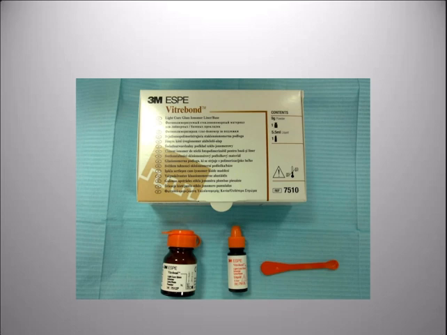So these matrix-forming ions are very important for the initial set. The initial set takes place within 2 to 10 minutes, which you will see clinically, and you will think that the GIC is set. The final set takes place over 24 hours. Once the initial set happens and we are protecting it, the final set will automatically happen, provided you are not chewing anything hard.